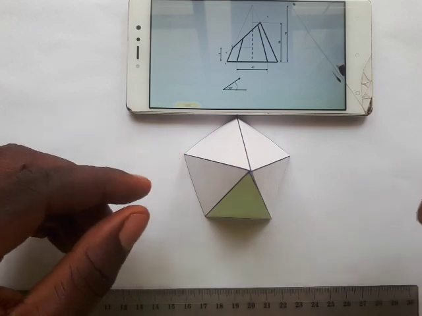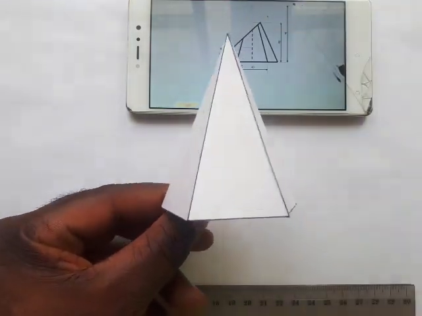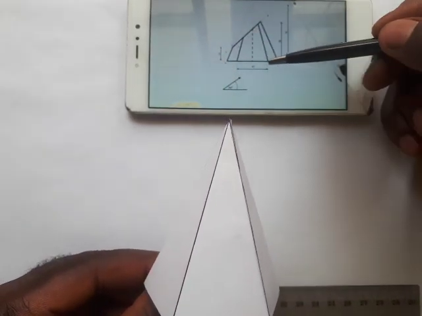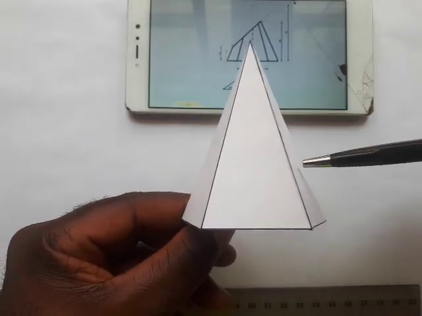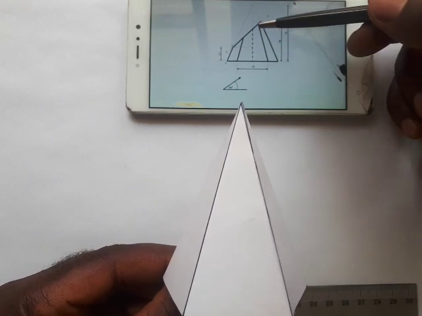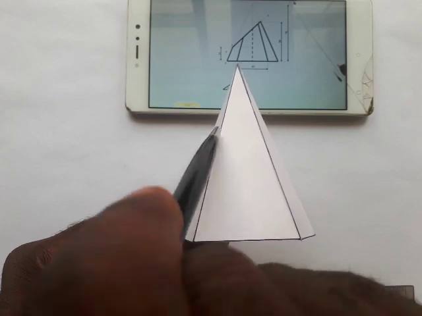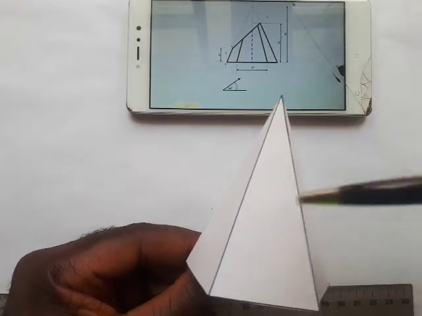Now if you watch very closely, if you're viewing from the front like this, you discover that this part here is what you have here. This part you're seeing here, this is what you have here, while this other part you're seeing while viewing the front is this part here. Remember it has been truncated.